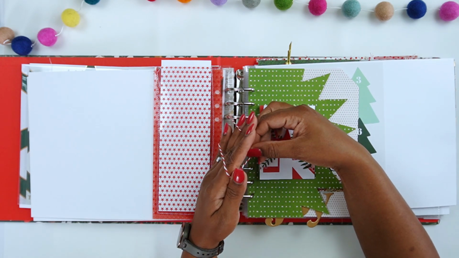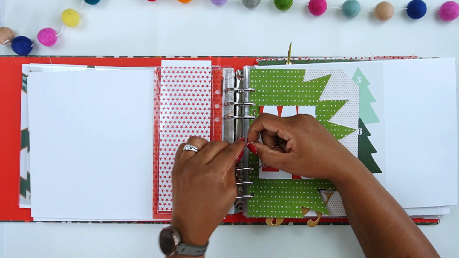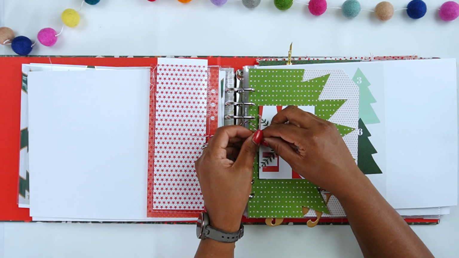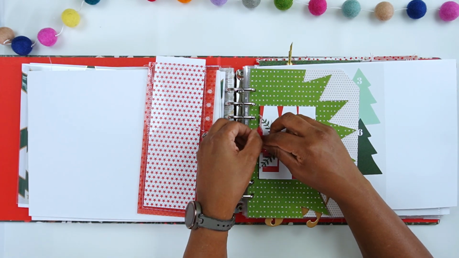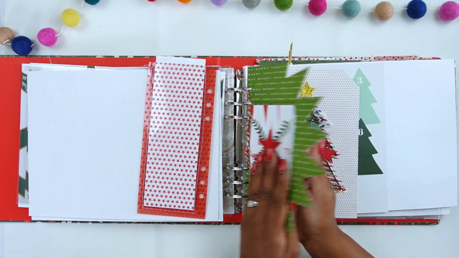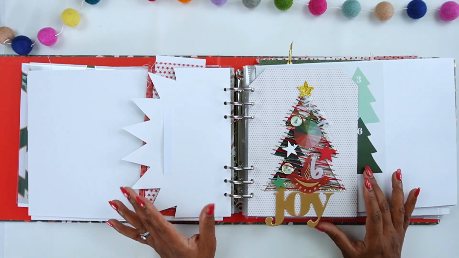I would use my scallop pocket for something else. I have not decided yet. Maybe it's something that I'm hoarding, but hopefully I use it before the end of the season. I did leave a few spots for ideas that I get throughout this season that I want to add in as pages.